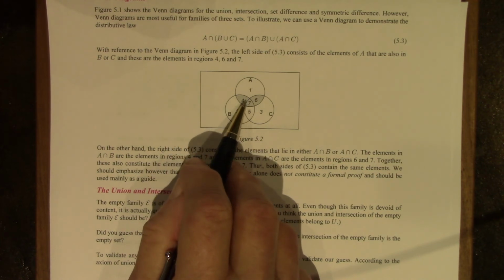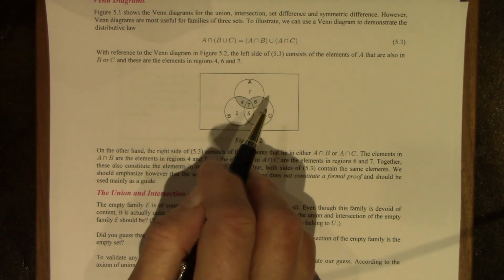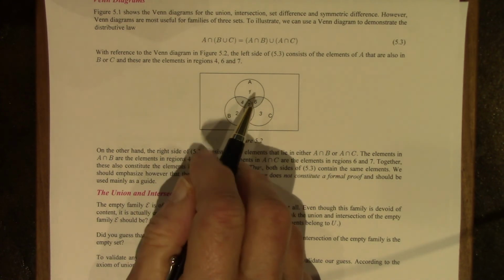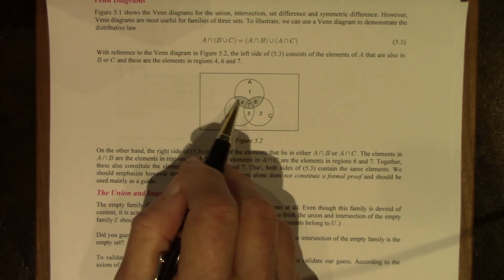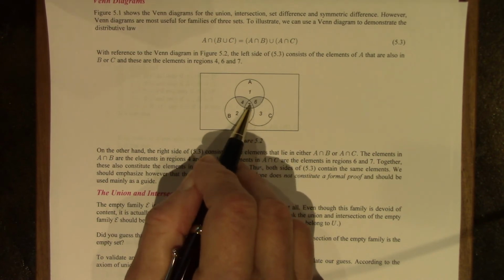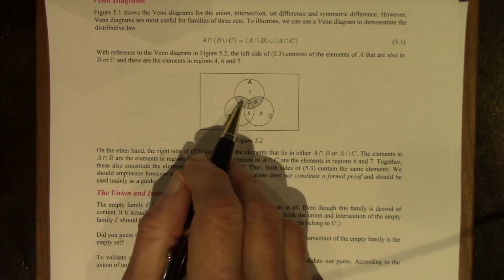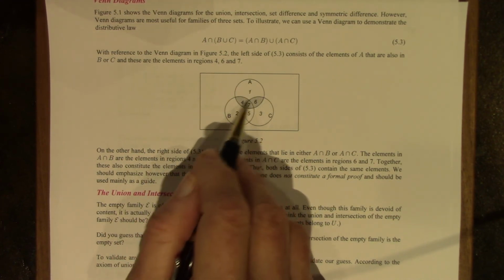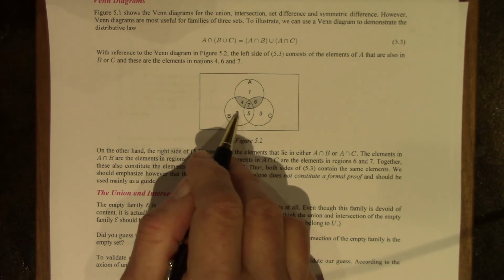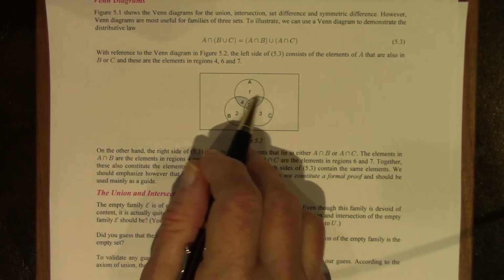They have to be in A, but then they also have to be in either B or C. So those regions are 4, 6, and 7. Those are all in A, but each of those regions belongs either to B or C. 7 is the only one that belongs to both B and C. So that's the shaded portion here.